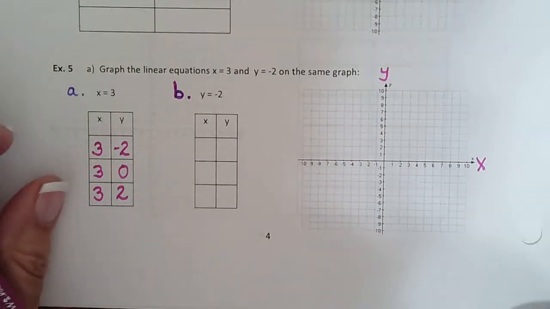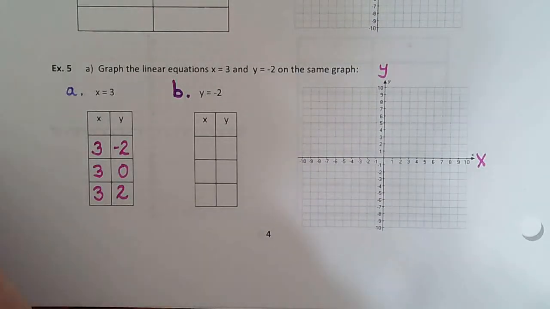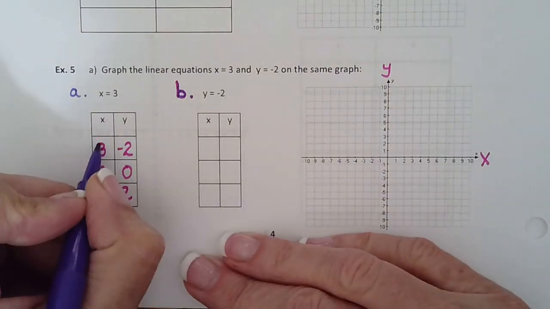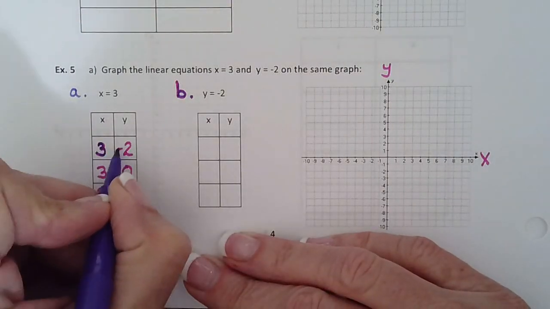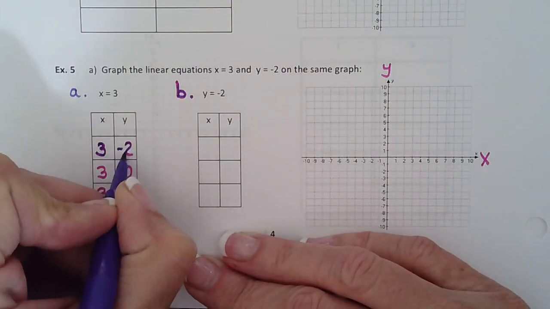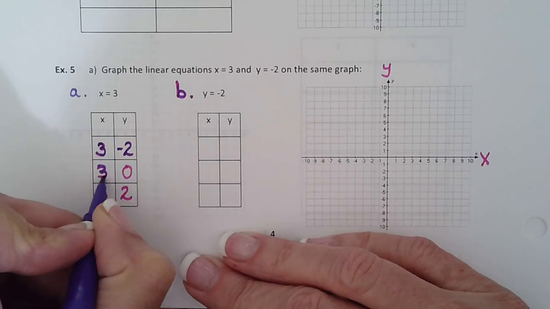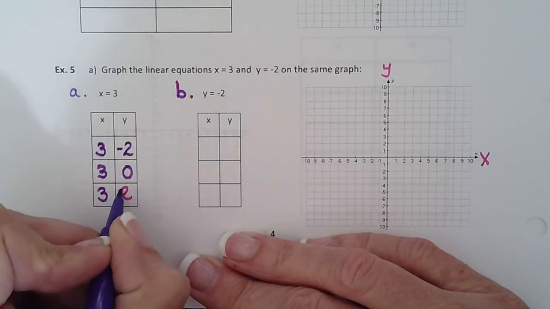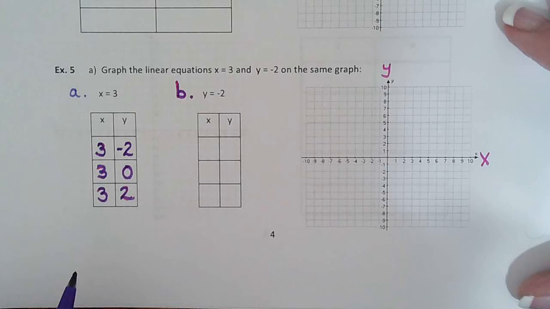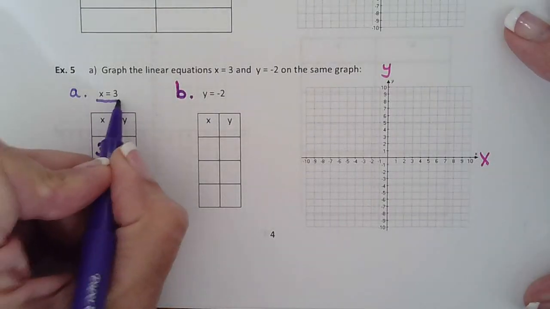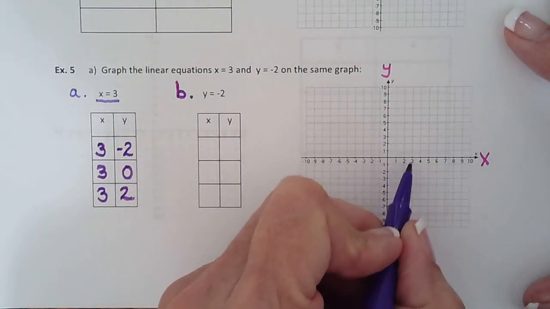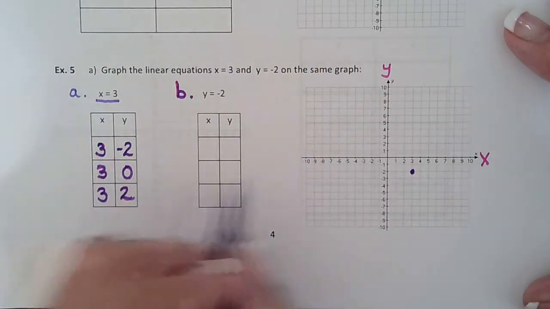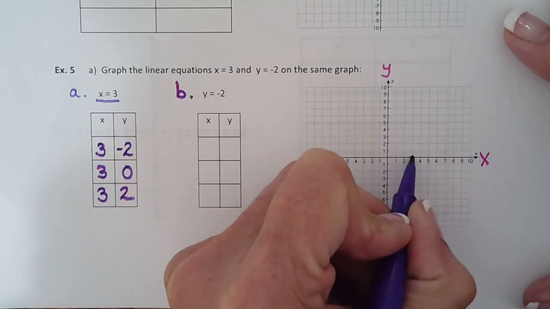So when we go to graph this first one, and I was supposed to use purple, let me change it so the line matches it. 3, -2, 3, 0, 3, 2. So that's going to be a purple line. 3, -2 would be right there. X is 3, y is 0 would be right here.